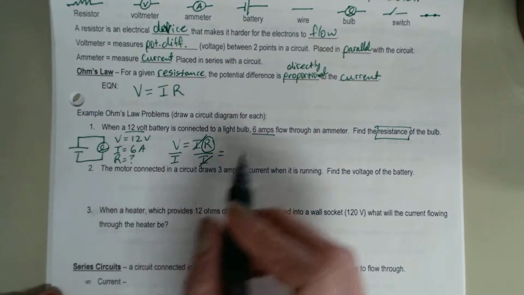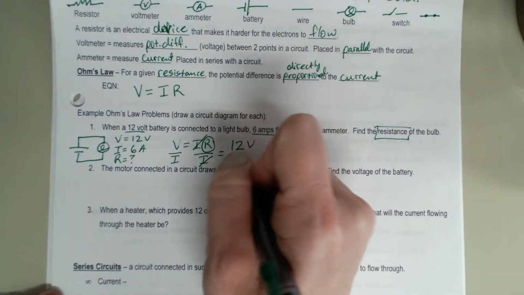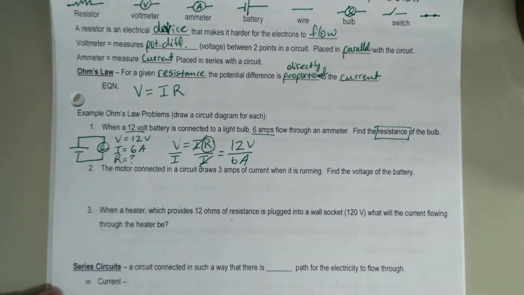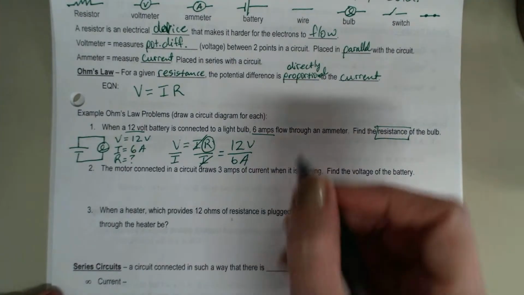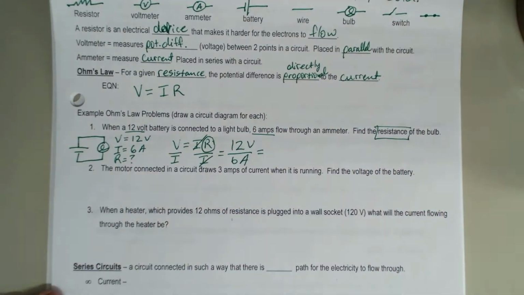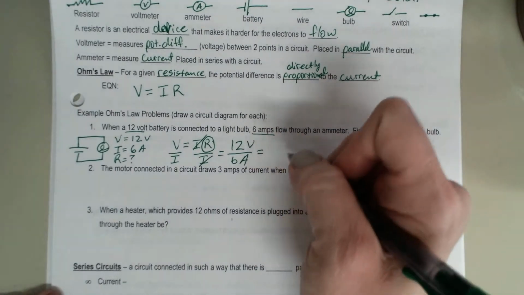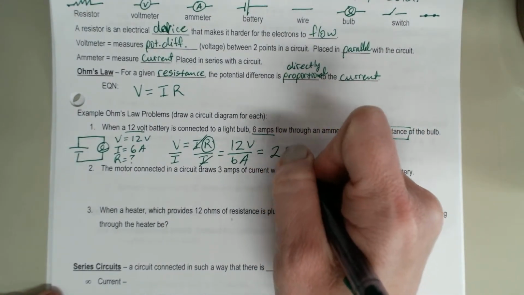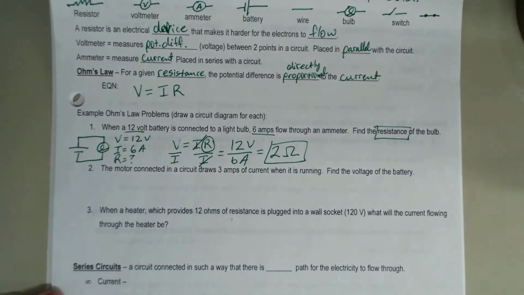So it's 12 volts divided by 6 amps. I don't really care if you write the units or not. So 12 over 6 is what? 2. So that gives me 2 ohms. That's the resistance. Okay.